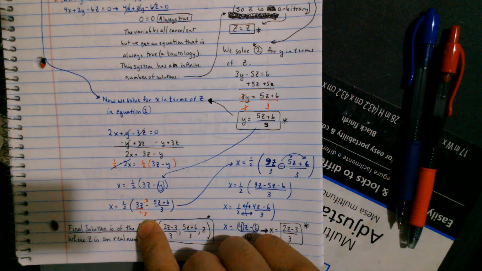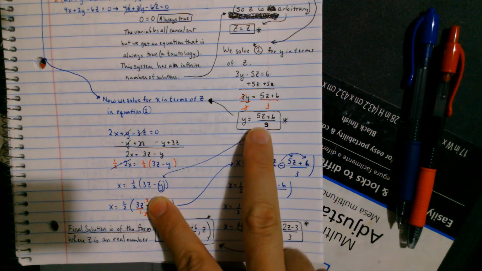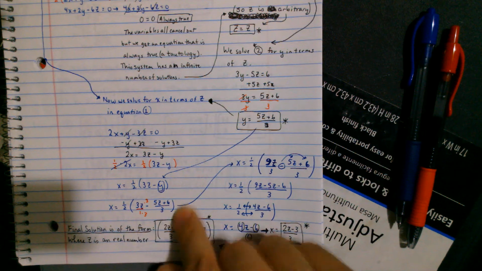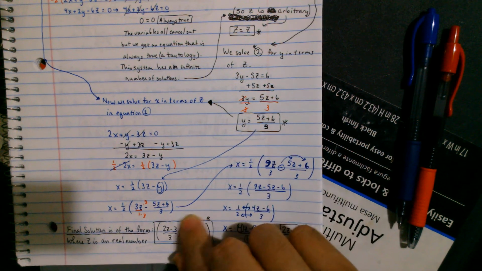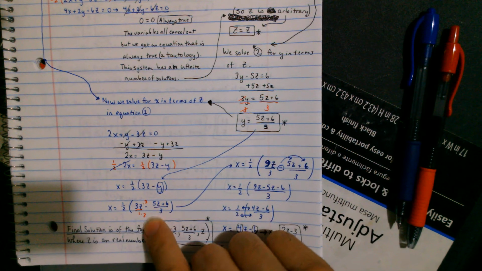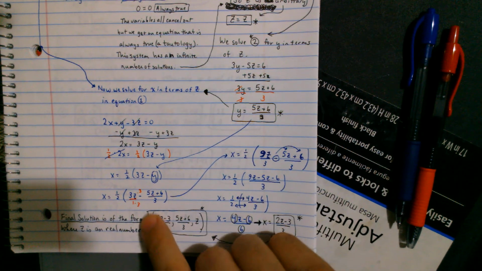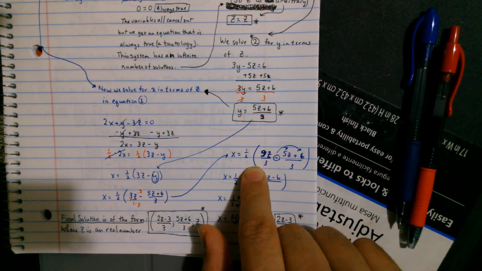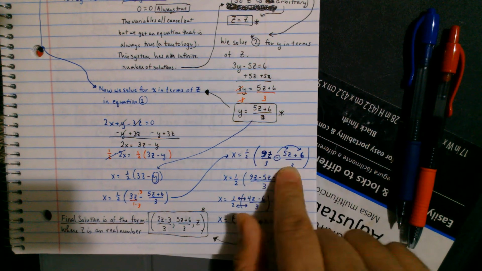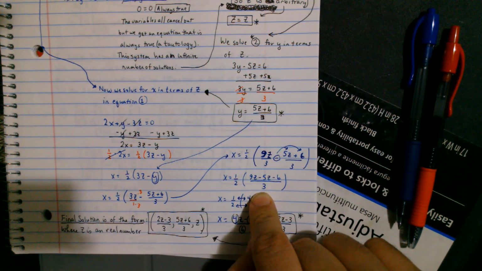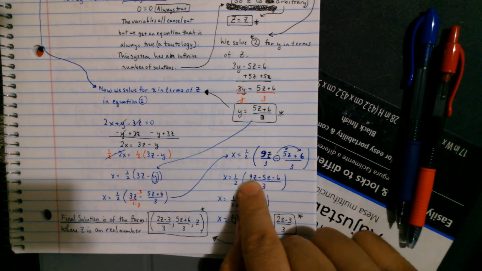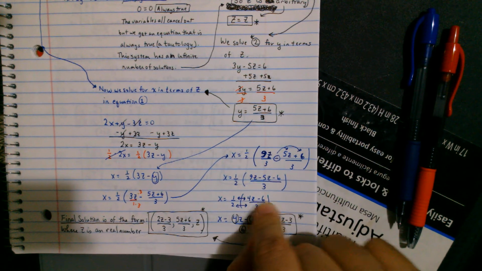But essentially, I want to put y back in its place. So 3z minus 5z plus 6 over 3. Now, to get common denominators, I have to multiply the top and the bottom by 3. So here, this becomes 9z over 3 minus all this over 3. So now I can combine the like terms, combine the denominators into one fraction, and so 9z minus 5z minus 6 becomes 4z minus 6.